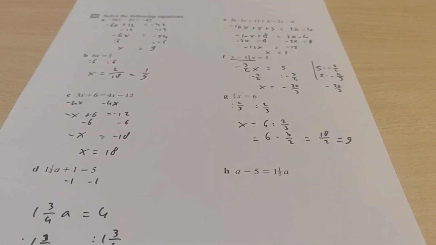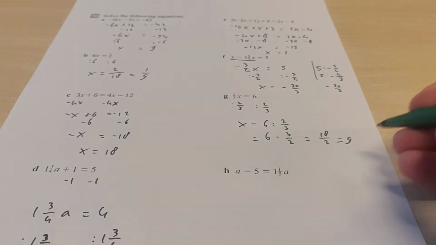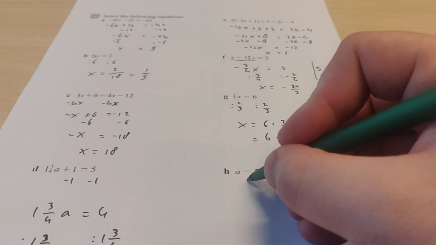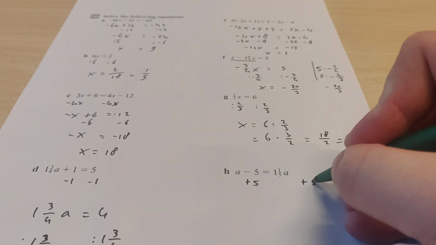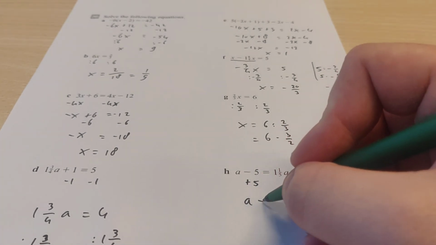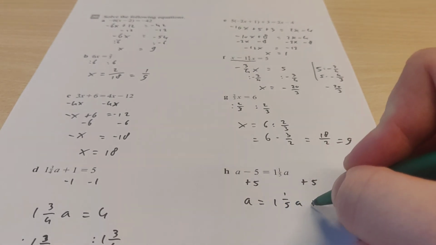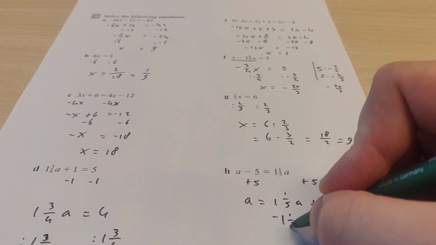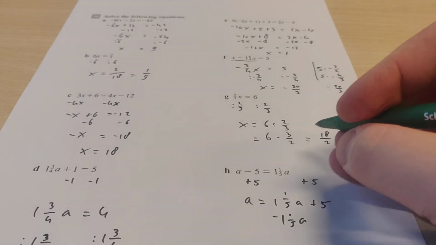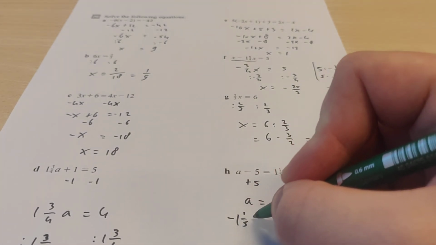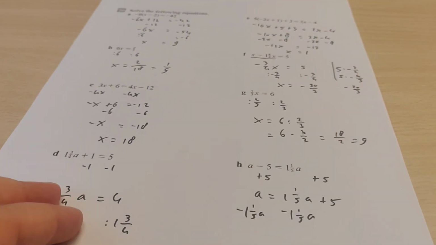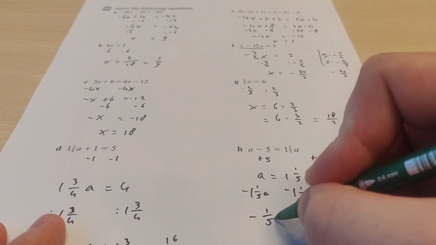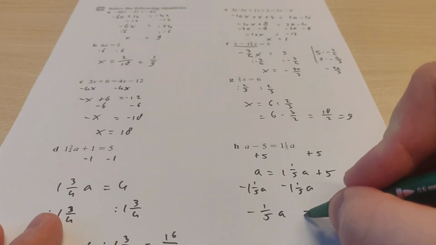And the last one, H. Here we have a minus 5 equals 1/5 a. So I'm going to remove the 5 over here, and then I'm going to add it over there. And then we have a equals 1/5 a plus 5, because I wanted to have the normal number on this side. And now I'm going to remove the 1/5 a. So if you remove it also over here, right? Then, well, this is 1a minus 1/5 a. That means that you'll have 4/5 a equals 5.